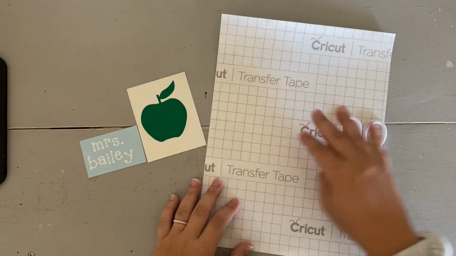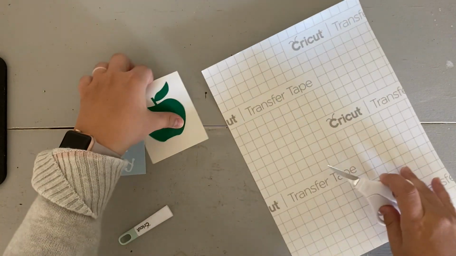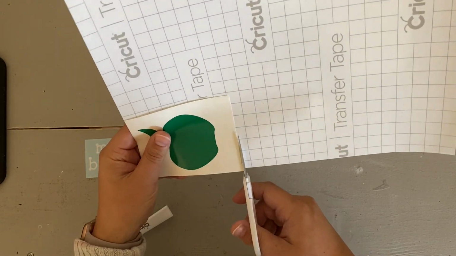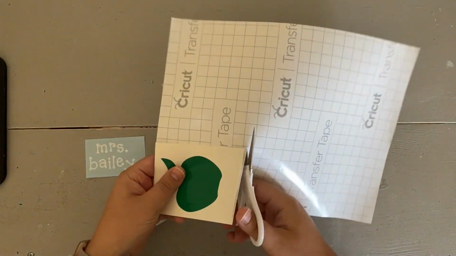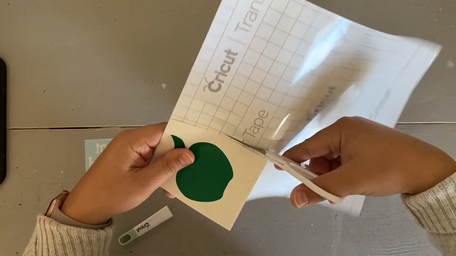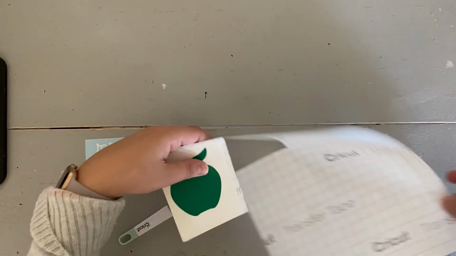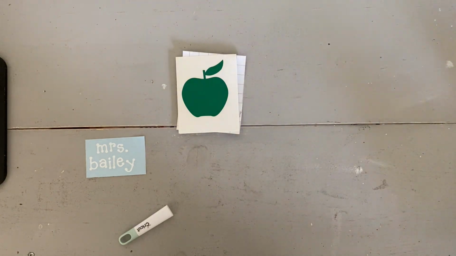So I've got a sheet of transfer tape here, and what I'm going to do is just cut some to size. You can use the whole sheet if you want, but sometimes cutting it down just makes it a little bit easier to work with. But then the downside is then you just have kind of random small pieces of transfer tape. But you can reuse your transfer tape. So if you're going to be making a lot of mugs or other projects, then just keep reusing this little piece.